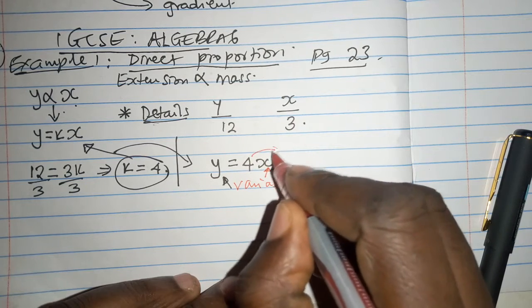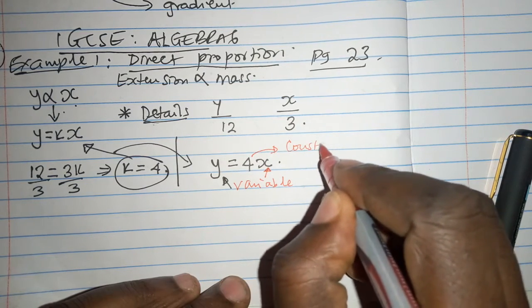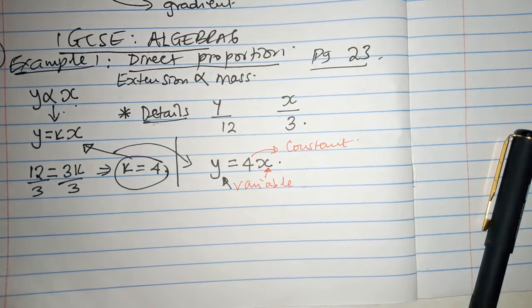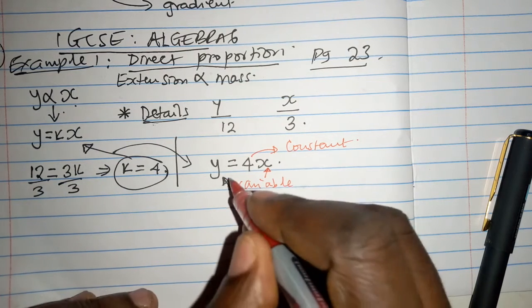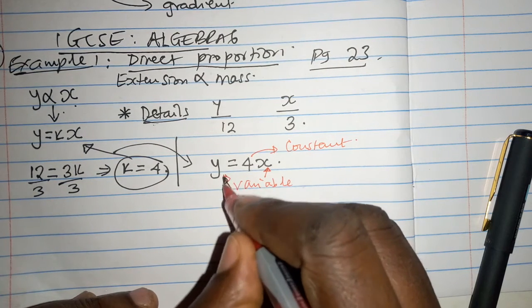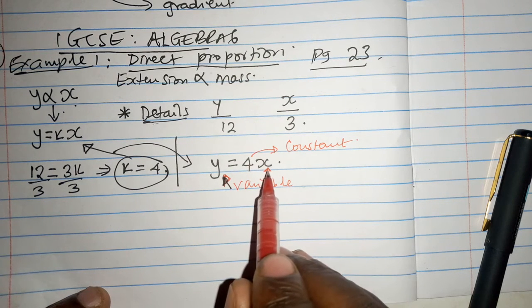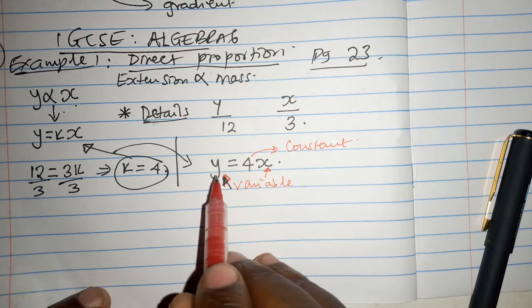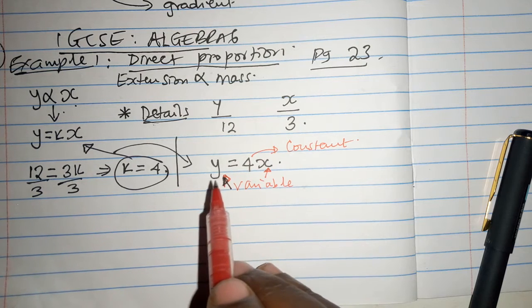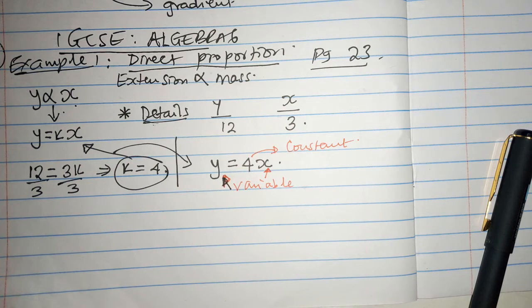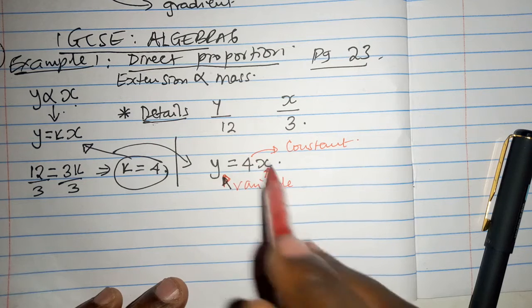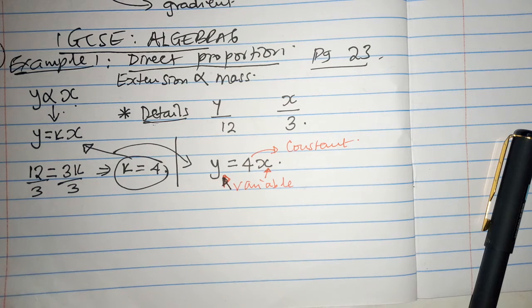This 4 is a constant, and constants will never change. But y will change so long as x changes, and x will change so long as y changes, because in the question we are told that y is directly proportional to x. That is part A of the question.